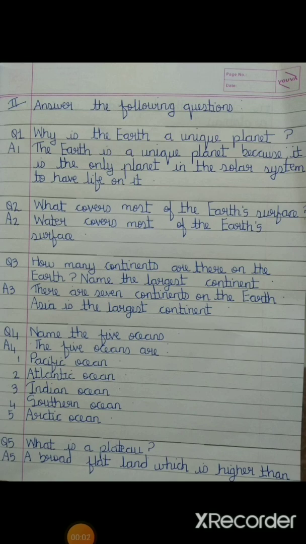Let's discuss the question and answers. Answer the following questions. The first question is, why is the Earth a unique planet? The Earth is a unique planet because it is the only planet in the solar system to have life on it. The next question, what covers most of the Earth's surface? Answer is water. Water covers most of the Earth's surface.